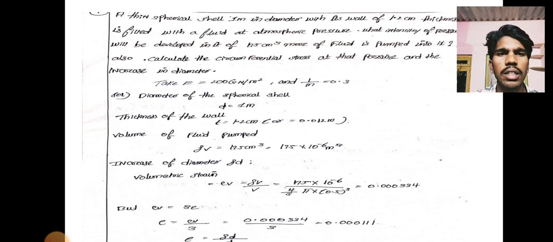Before calculating the increase of diameter, we can calculate the volumetric strain. What is the formula of volumetric strain? Delta V by V. They have given the change in volume, 175 into 10 to the power of minus 6. The volume formula is V equals 4 by 3 pi r cubed, so we write 4 by 3 pi into 0.5 cubed. When we calculate these values, we get 0.000334.